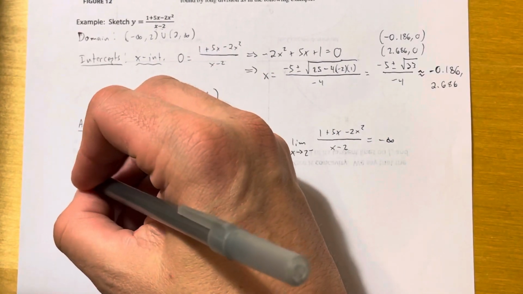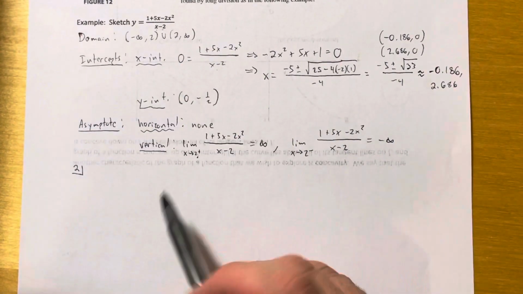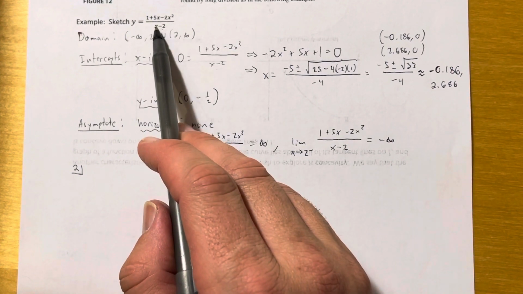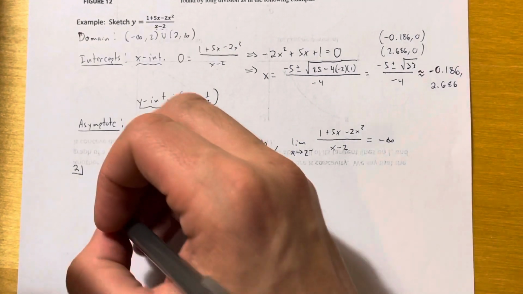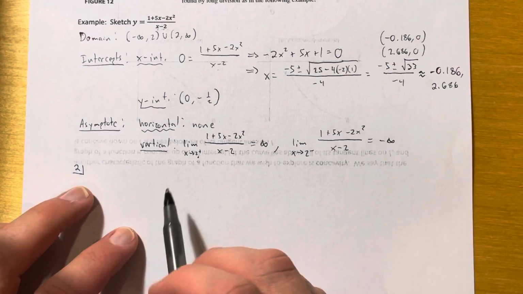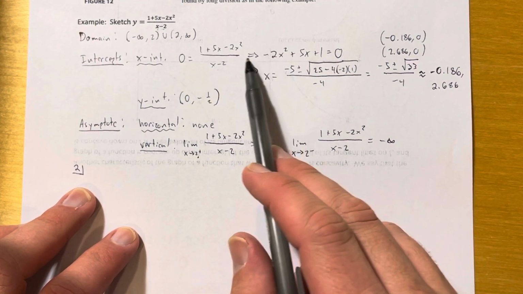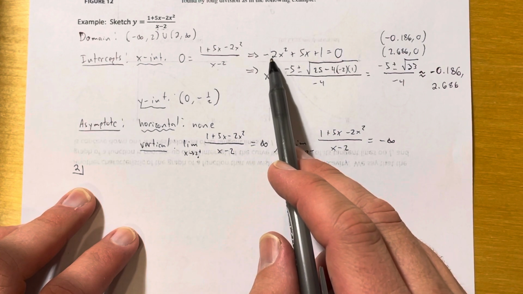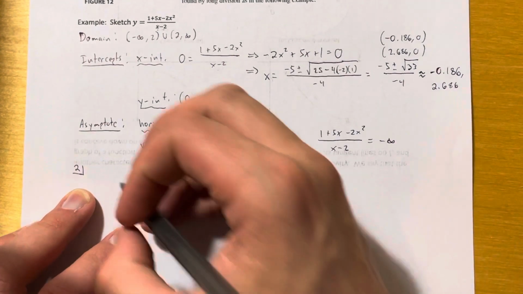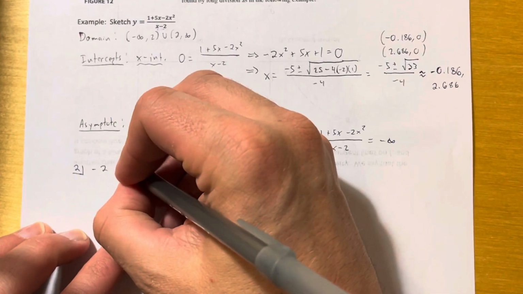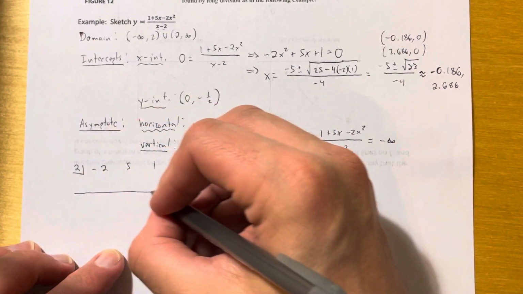For synthetic division, we're going to put a 2 right here. It's whatever you could plug in for that x to make a 0 in that denominator. And then I'm going to write the coefficients of my numerator's polynomial, but in standard form. So -2, 5, 1. And then we're going to go like this.